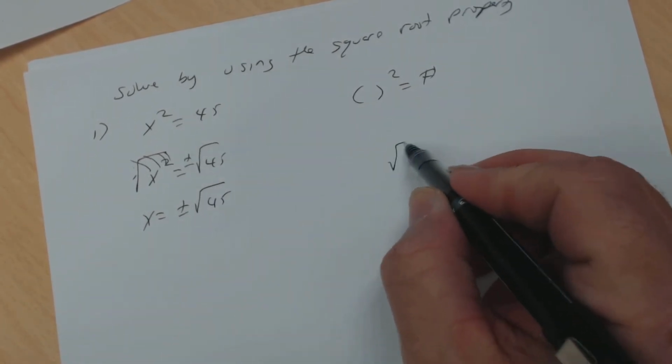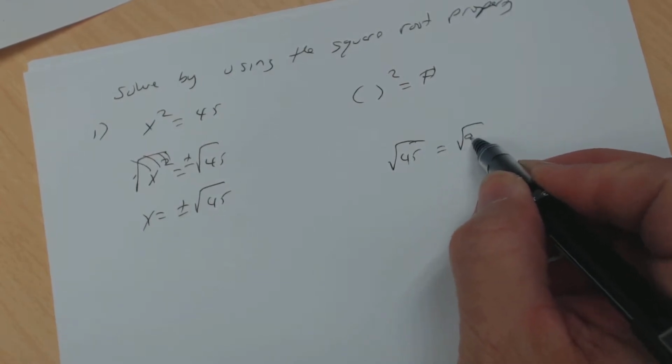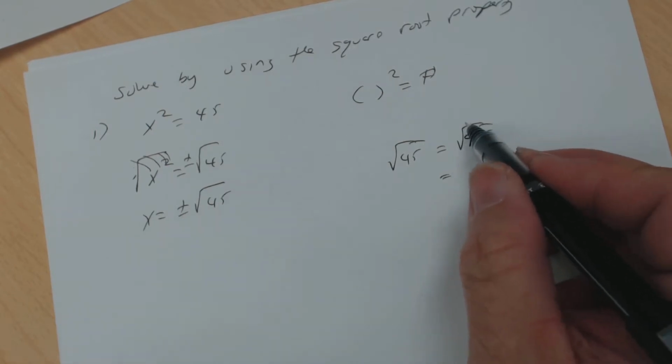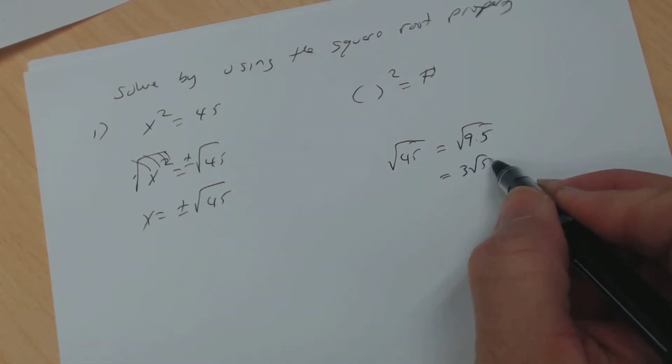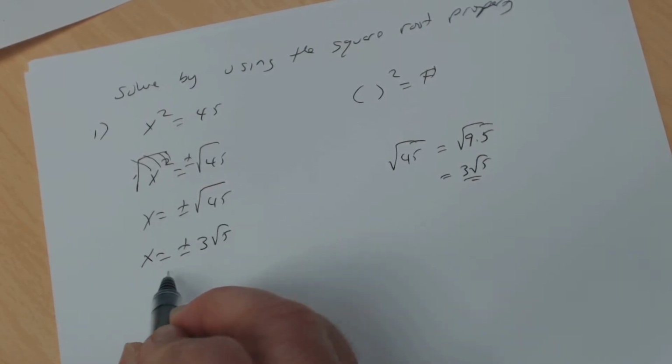So when I simplify the square root of 45, I'm going to get the square root of 9 times 5. The square root of 9 is 3, so I'm going to get 3 square root of 5. And so the answer is x equals plus or minus 3 square root of 5.